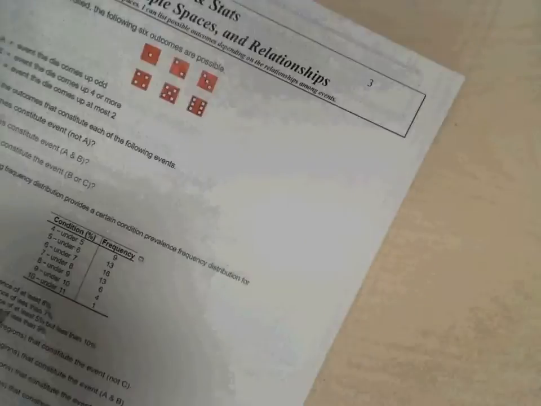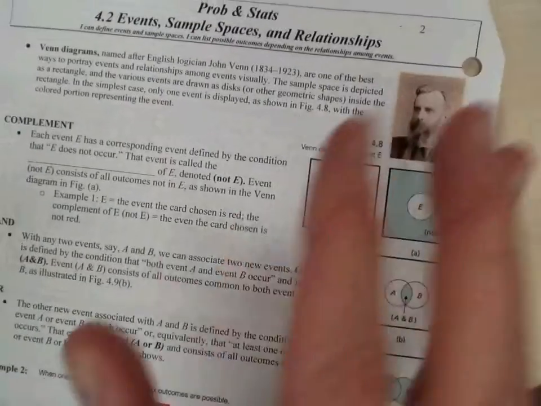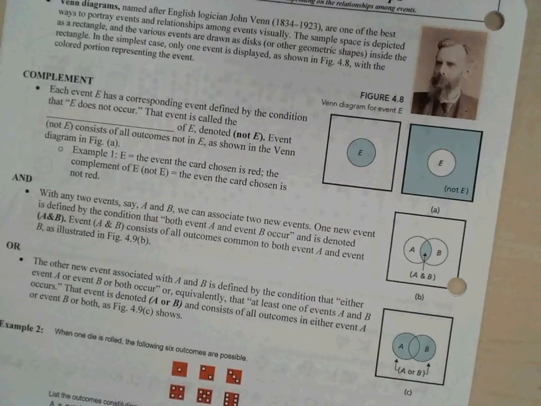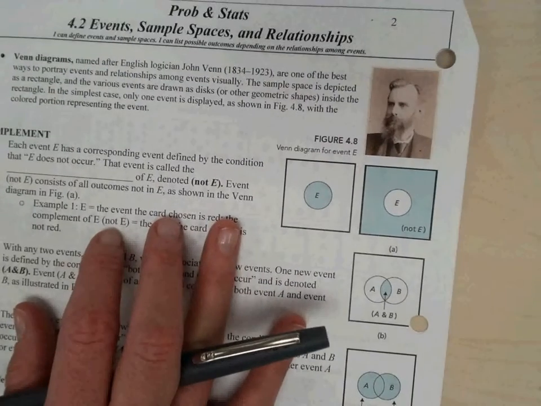Next slide. Any history buffs in the room? Any history fans? I love history. Awesome. Will you read that for us about John Venn, please?